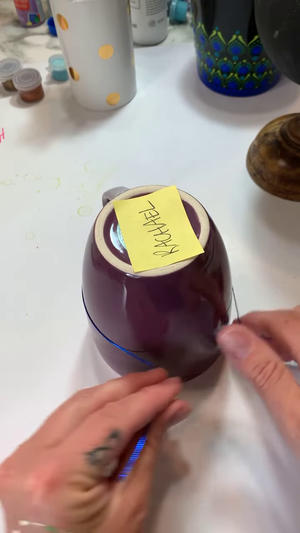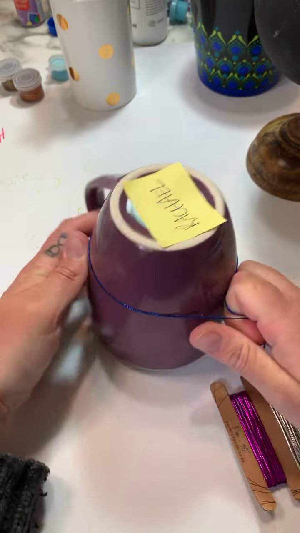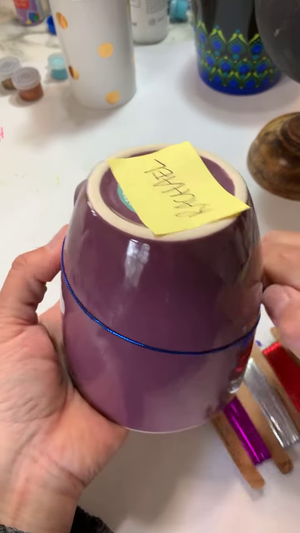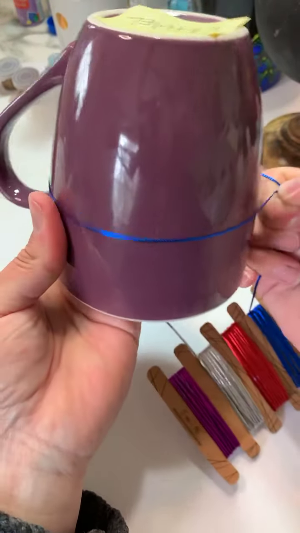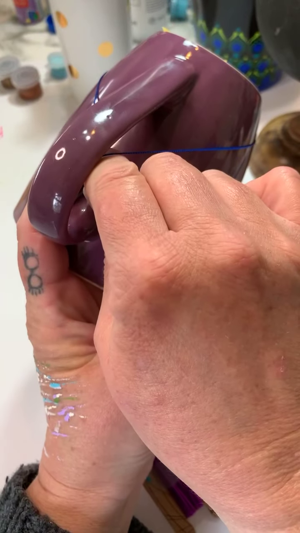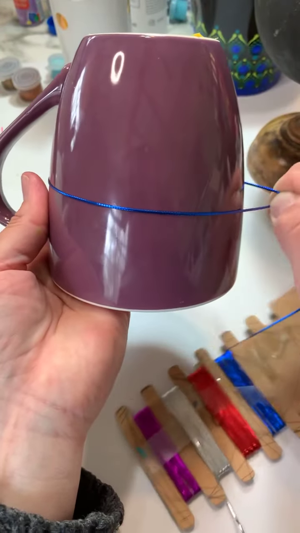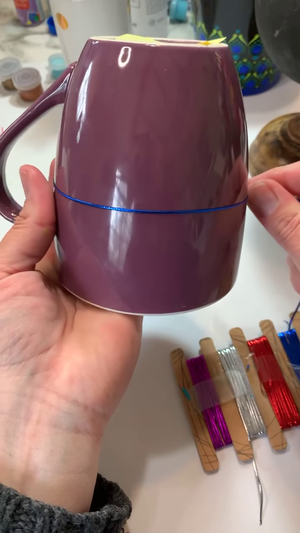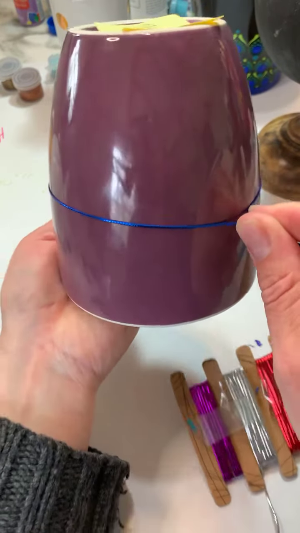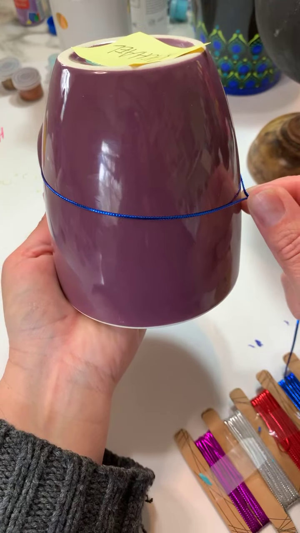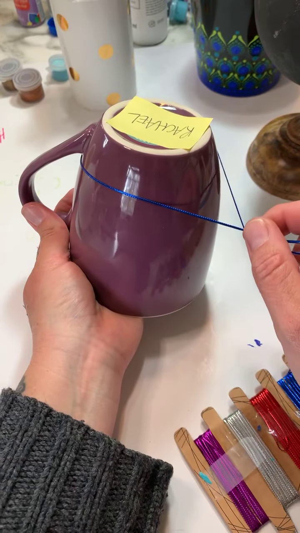To wrap it through and tie it off. And then it's just a matter of tying it. So once I tie it, I spin it around so that the knot is in the handle, and then just eyeball it around the edge. Does it look straight from every angle as I go around the mug? Okay, this has worked a lot better for me.